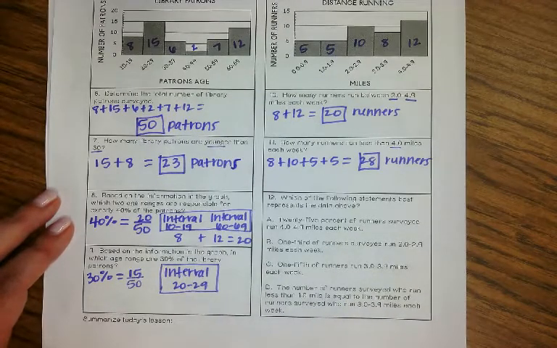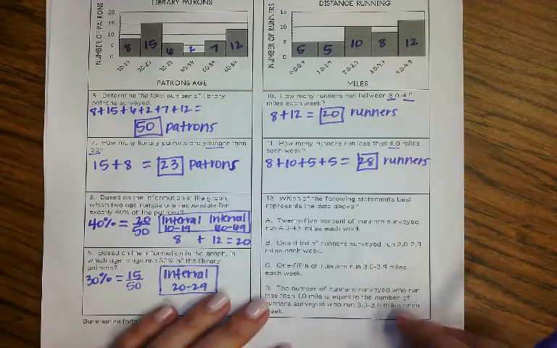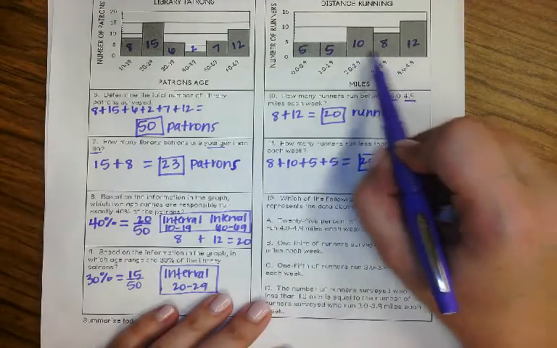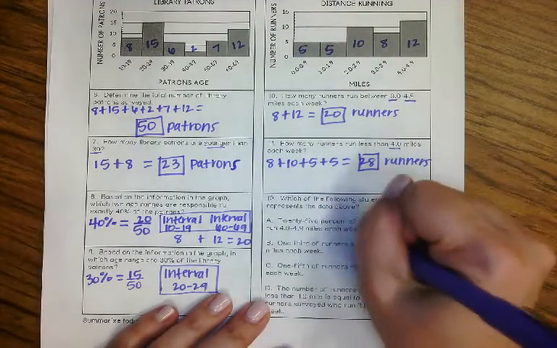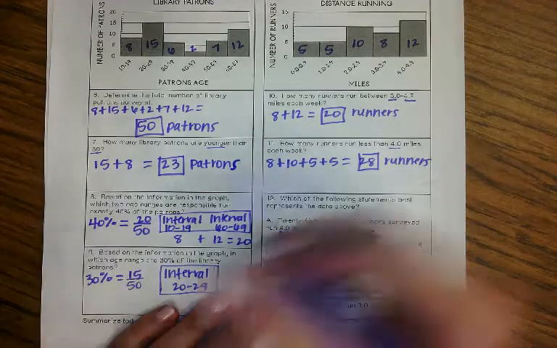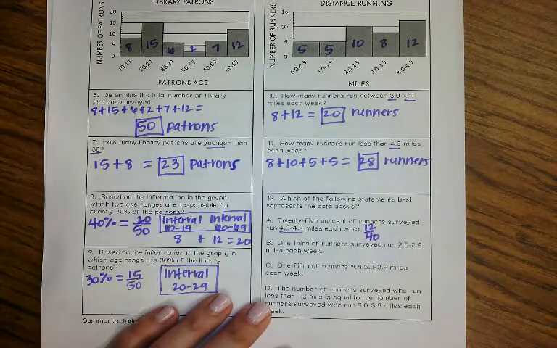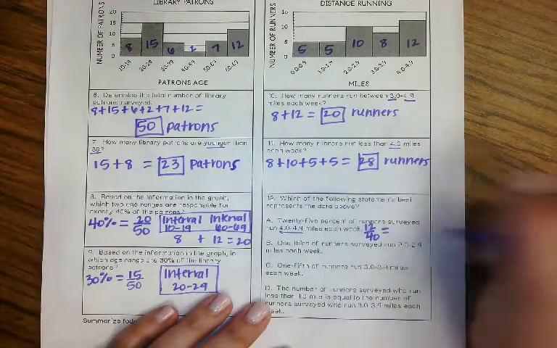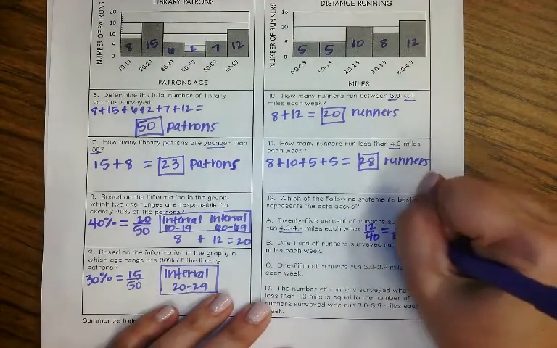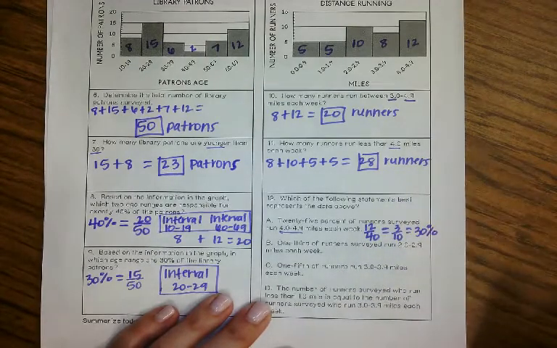And then our last question says, which of the following statements best represents the data above? Statement A: 25% of runners surveyed run 4.0 to 4.9 miles each week. Well, if I add up the total number of people that participated in this survey, there are 40. And in the interval that we're talking about, 4.0 to 4.9, there are 12 runners. This fraction is equivalent to 3/10, which is equivalent to 30%, not 25%.